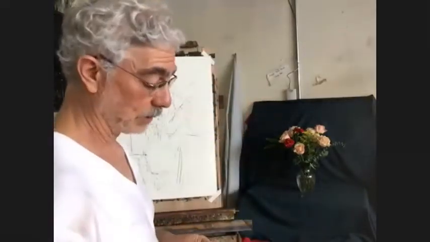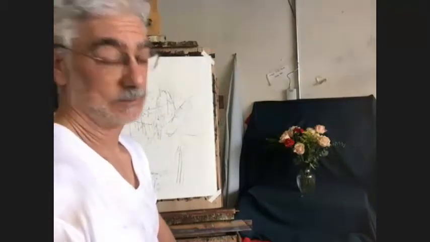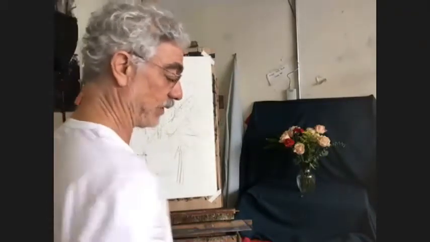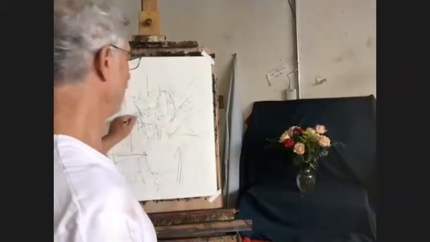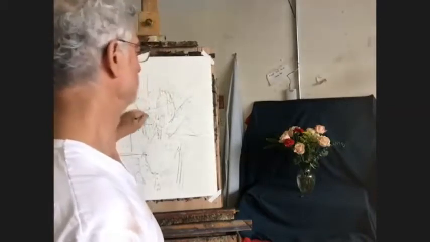I really probably should get a graphite stick. I keep thinking about that. Then I don't have to pause to sharpen. Just keep going. Yeah, I should. I will.